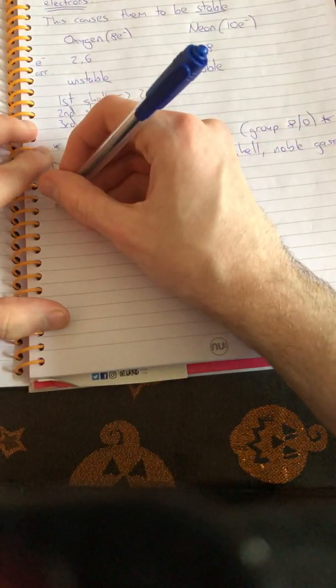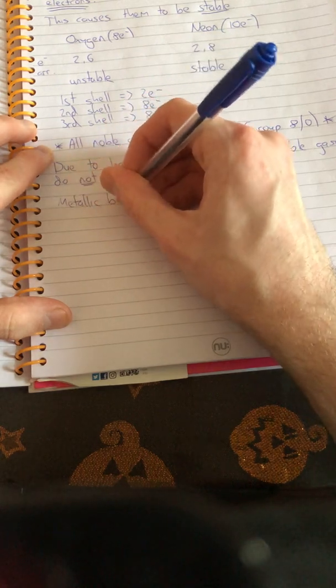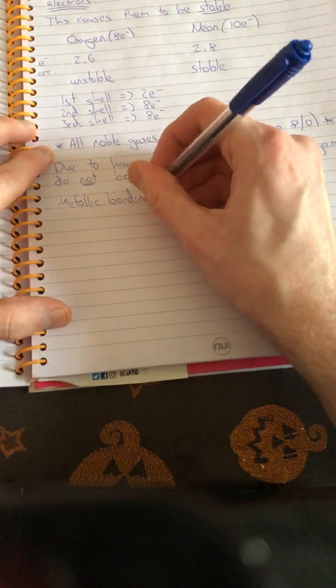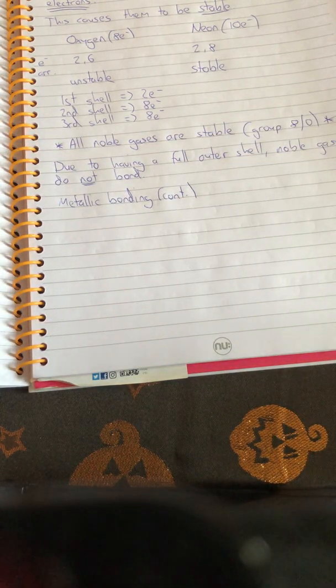Right, anyway, let's get back to metallic bonding. So metallic bonding continued.